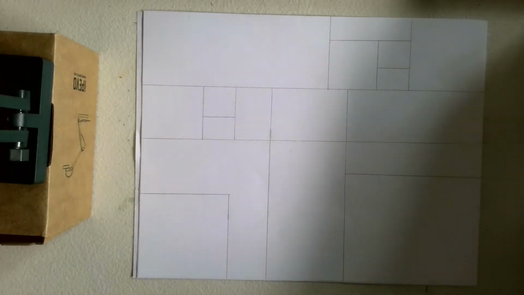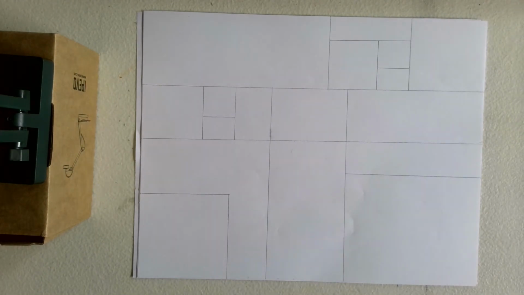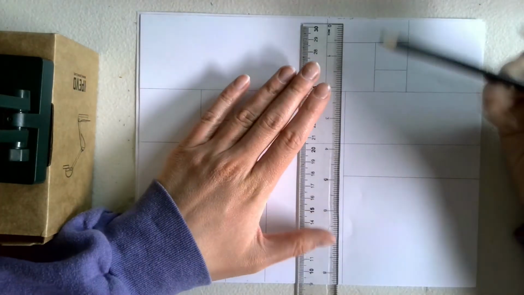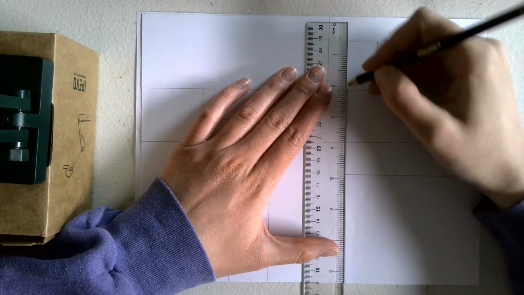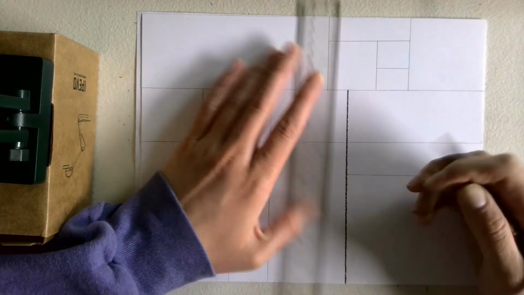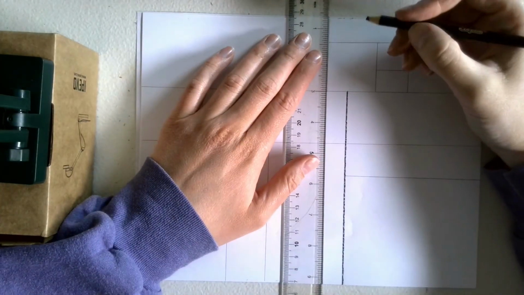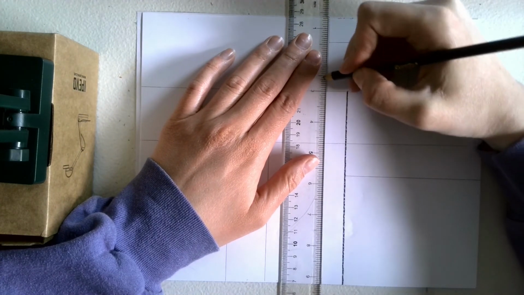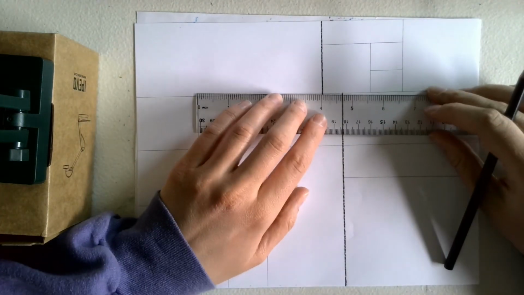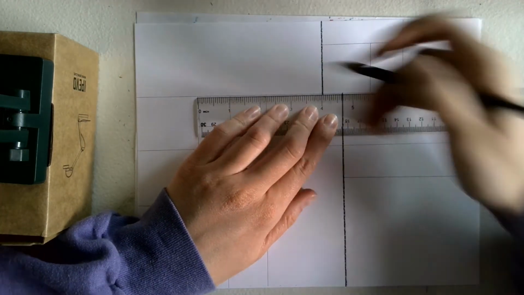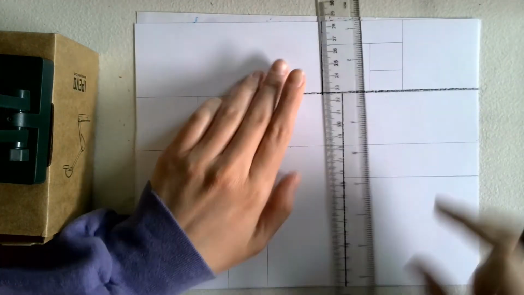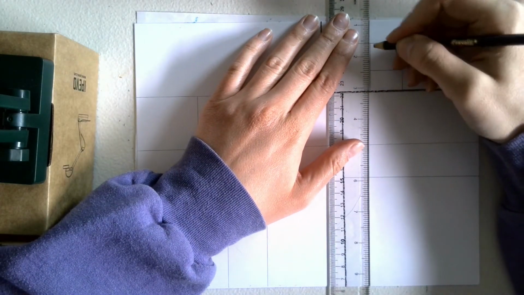The next step that I'd go with is I take my either black crayon or black colored pencil, and I'm going to go over these lines again, because his lines, Piet Mondrian's lines, were very bold and very dark. So I'm going to bold those out. You could also do this with a Sharpie if you have one at home. I'm just going to go with what I have here.